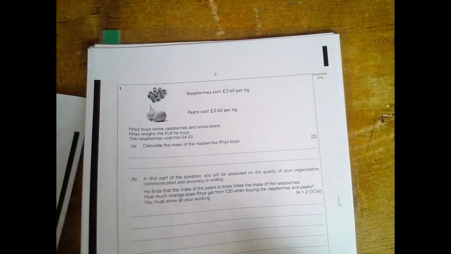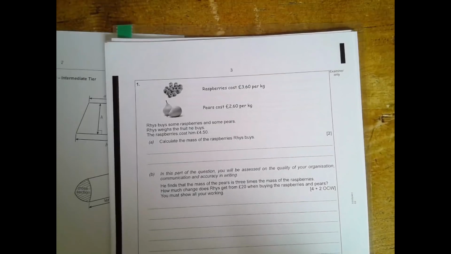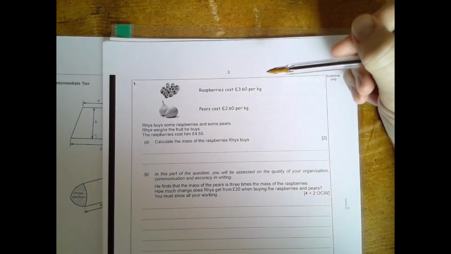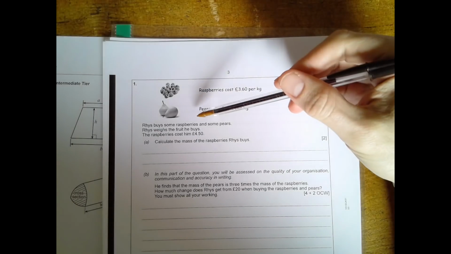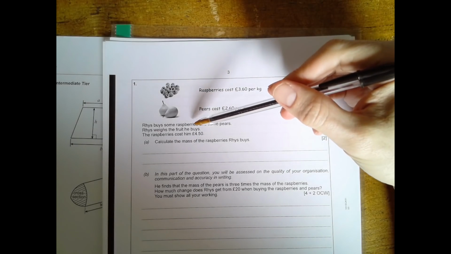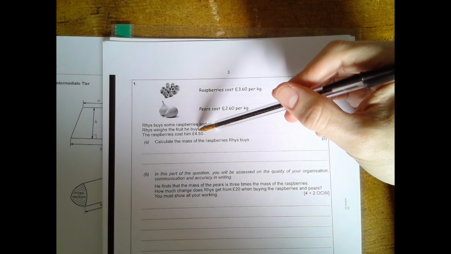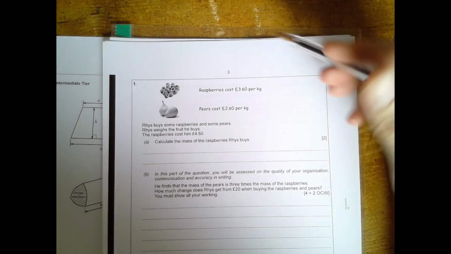Okay, question 1. It says raspberries cost £3.60 per kilogram. Pears cost £2.60 per kilogram. Reese buys some raspberries and some pears. He weighs the fruit. The raspberries cost him £4.50. Calculate the mass of the raspberries he buys.